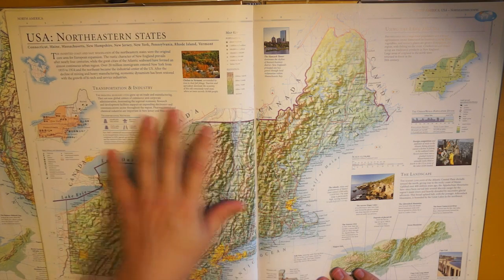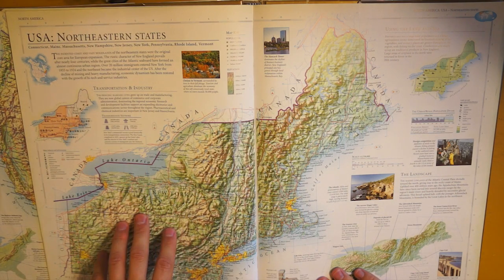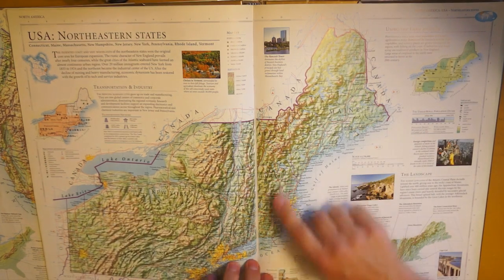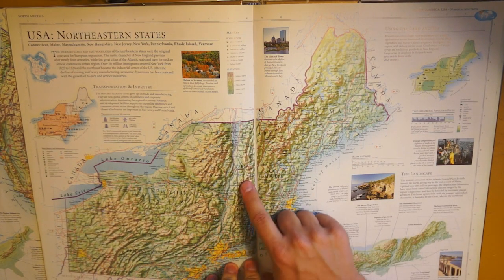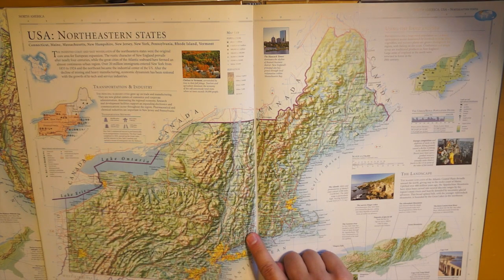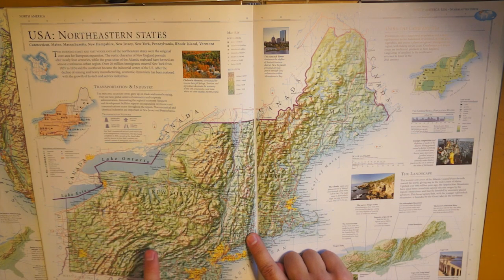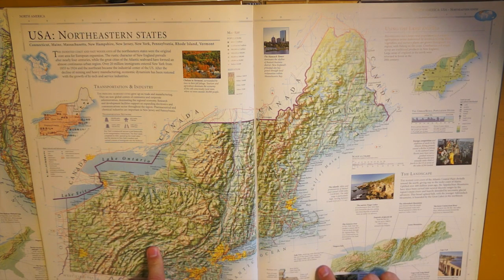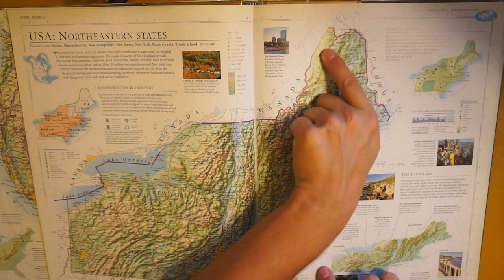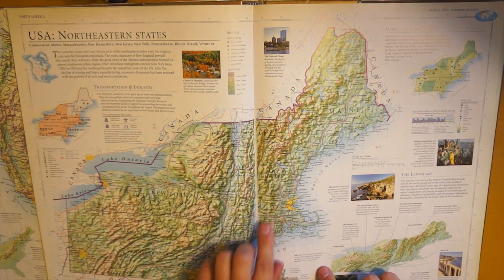So the first one is called the Northeastern States, and that includes Maine, New Hampshire, Massachusetts, Vermont, Rhode Island, Connecticut, New York, New Jersey, and Pennsylvania. So here we see, even up into Canada, it is labeled the Appalachian Mountains.